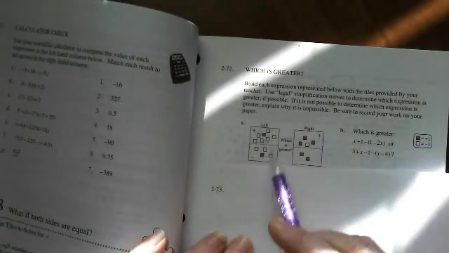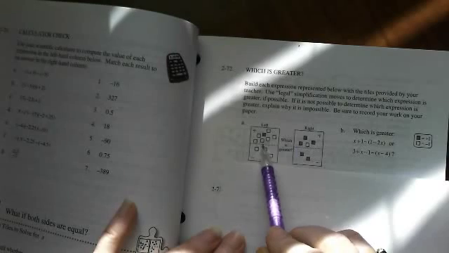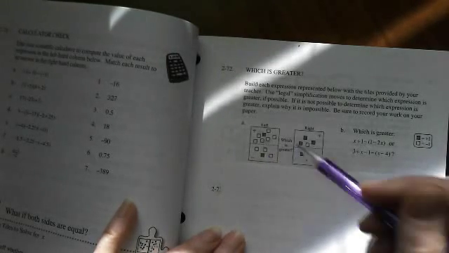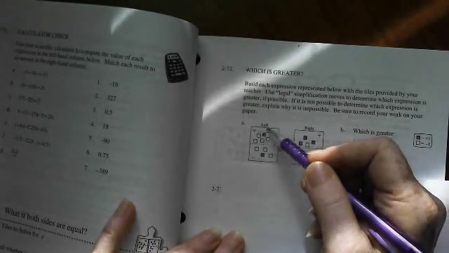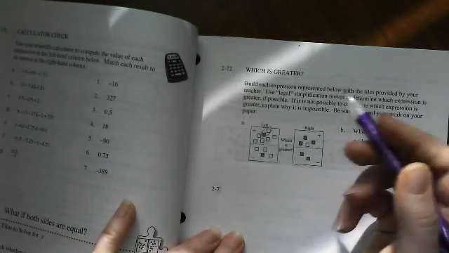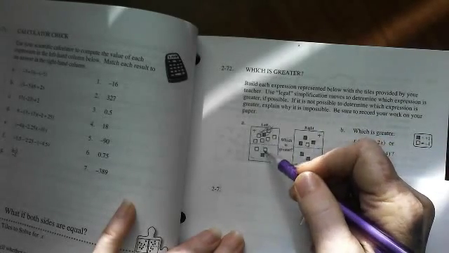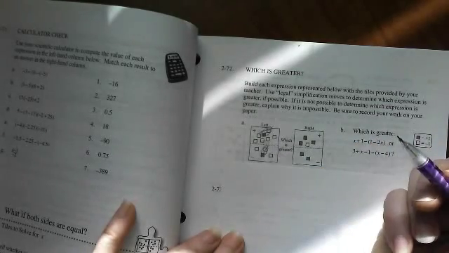So I'm too lazy to actually get out my tiles and do this, so I'm going to just talk you through it because I know that you've seen this before. I'm going to simplify the left-hand mat and the right-hand mat, and then I'm going to see which one is greater. Those two right there make a zero pair. So those are gone, okay? And then I see another zero pair, I'll just use these right here. Okay, so those are gone.